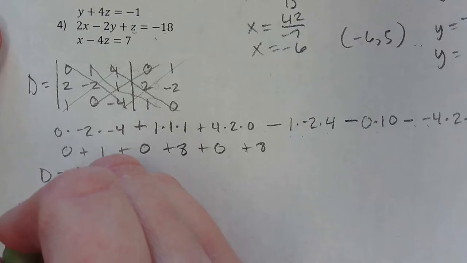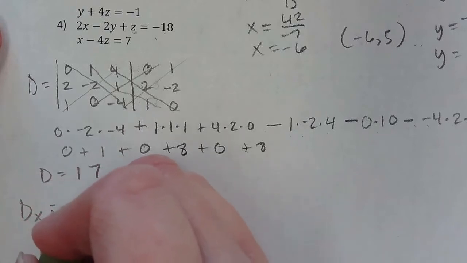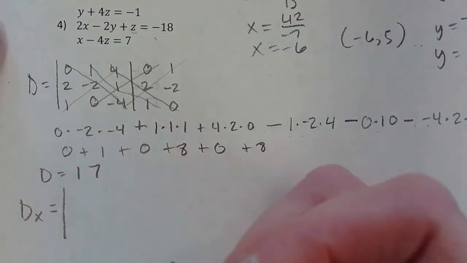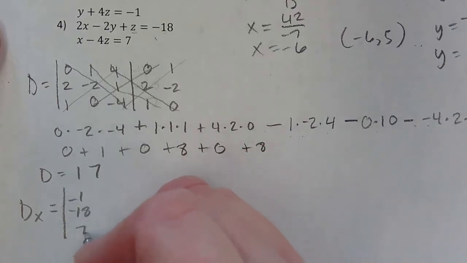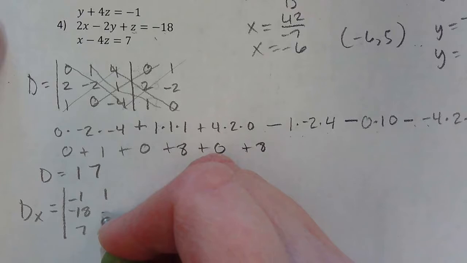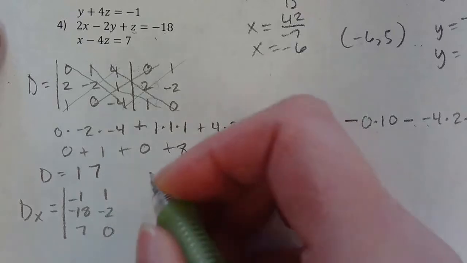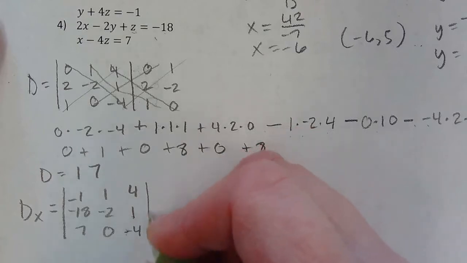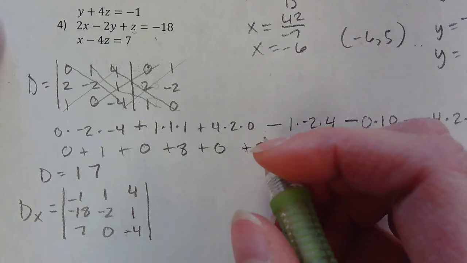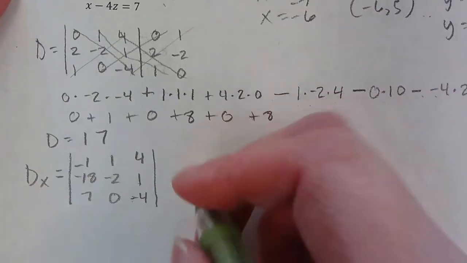So to find my x determinant, just like before, I replace my x column with my answers. I'm going to start with -1, -18, 7, and then my y's and my z's are going to stay the same. When we do our y determinant, we'll replace the y's. When we do our z determinant, we'll replace the z's. So it should remind you a lot of the easier 2x2 matrix that we already did.